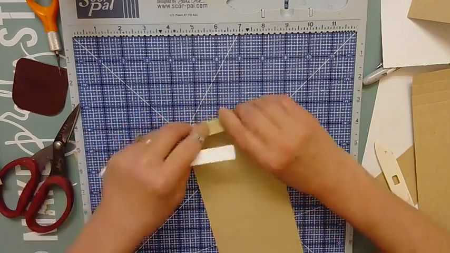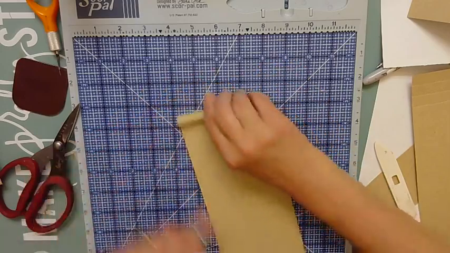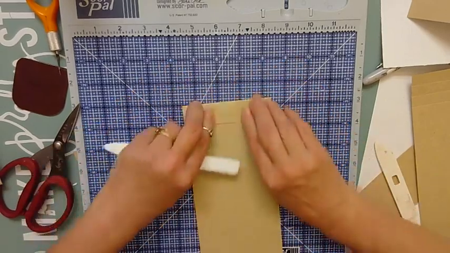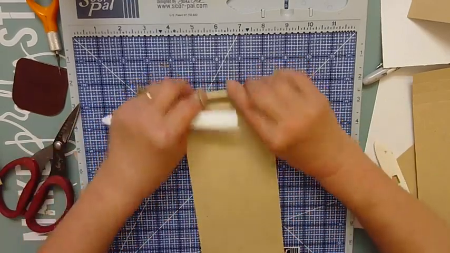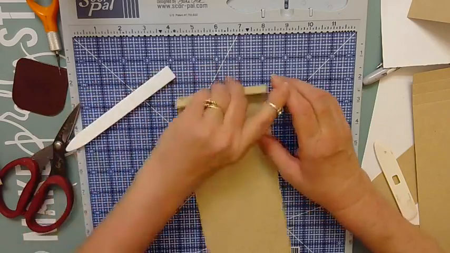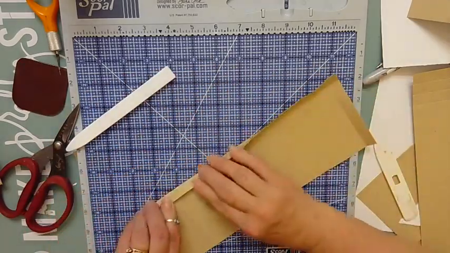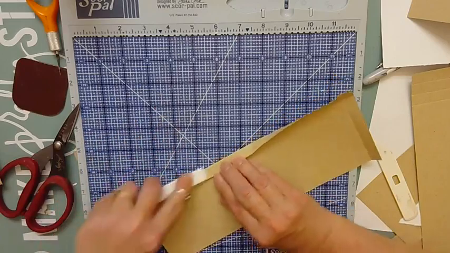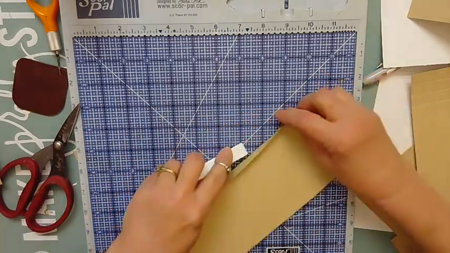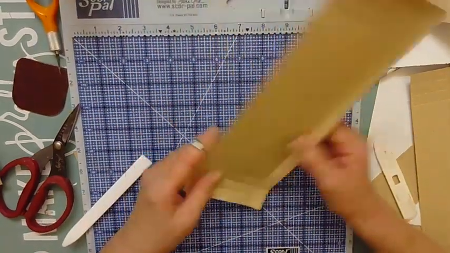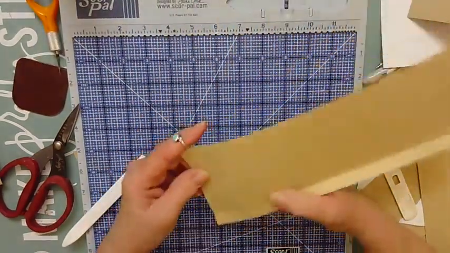Good creases. 2 things that I'm anal about: good creases on your score lines and inking things. I like all of my projects to be inked. Now I did not ink this one, but typically any mini albums I do, any layouts, any cards, I ink my edges.